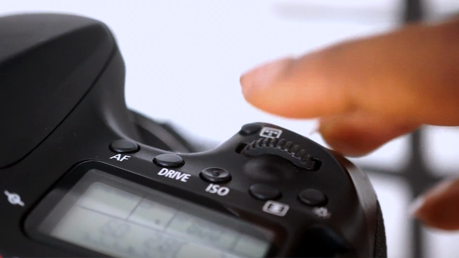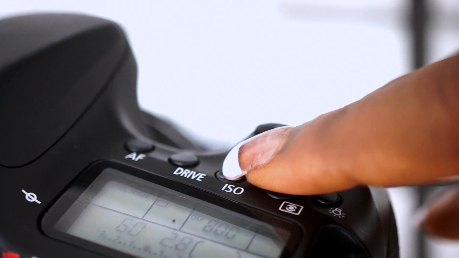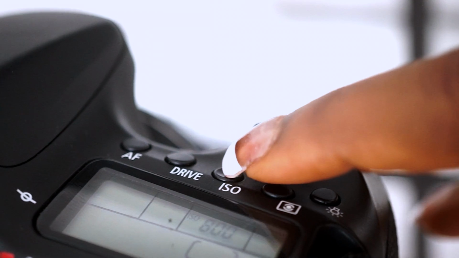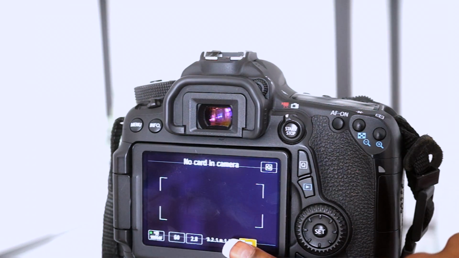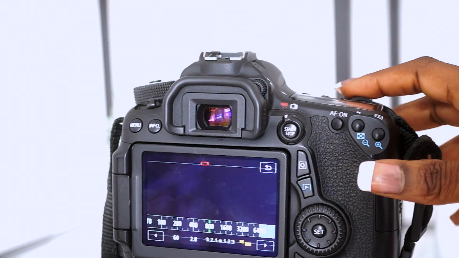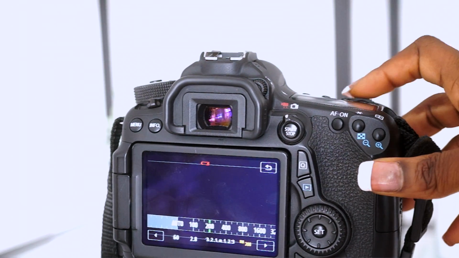The ISO on the other end is light sensitivity. People usually recommend that you shoot at 100 and no more than 800 because the higher you go with the ISO, the more grainy your video looks or the more noise that your video has.